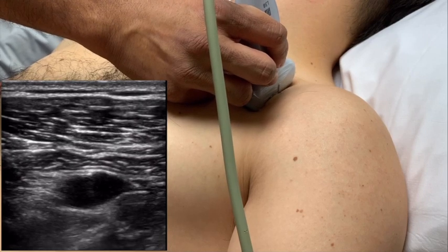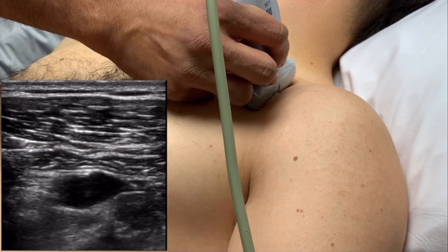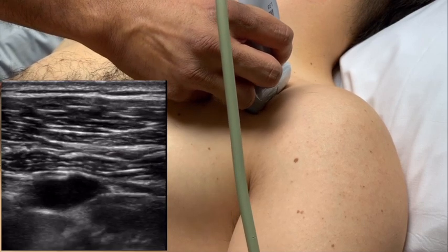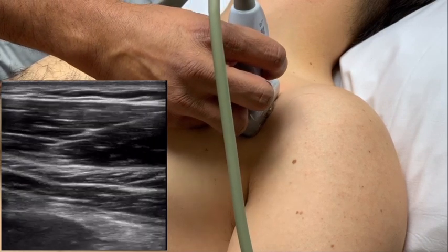A PECS 1 block is performed in this plane between pec major and pec minor. And as you slide laterally, a PECS 2 block is done below the pec minor.